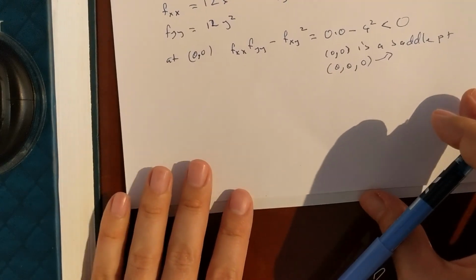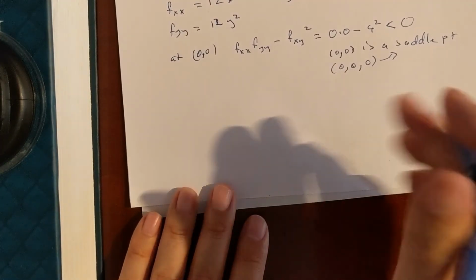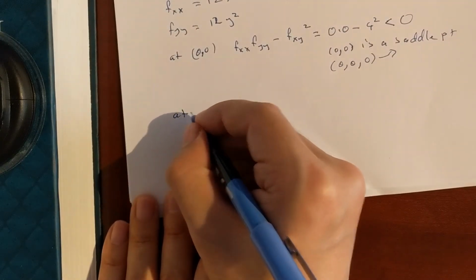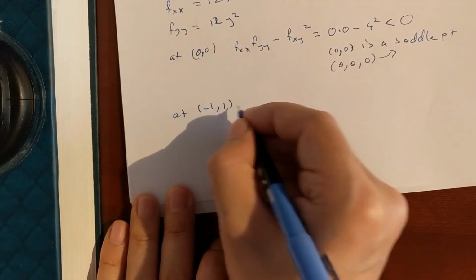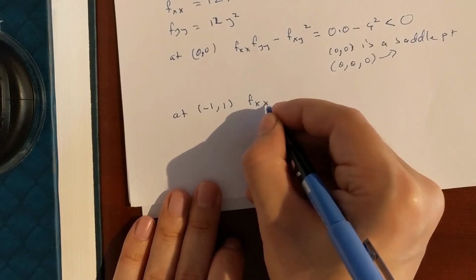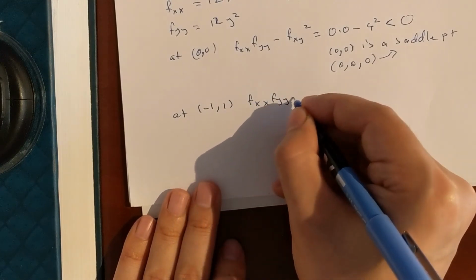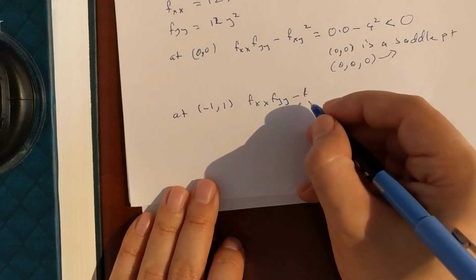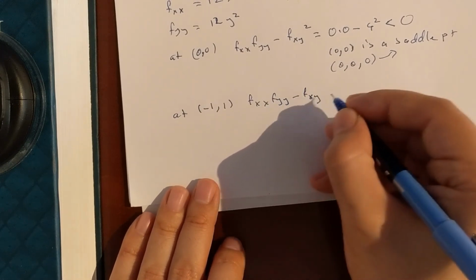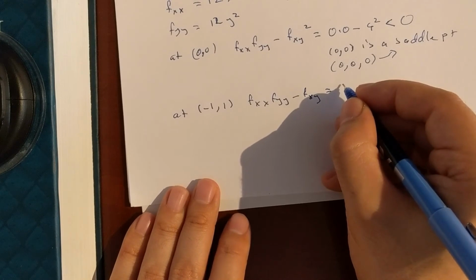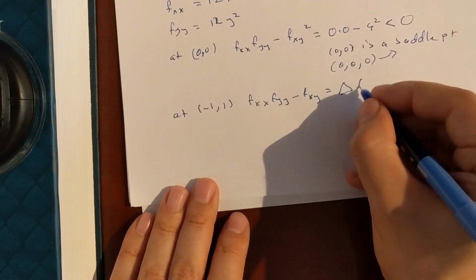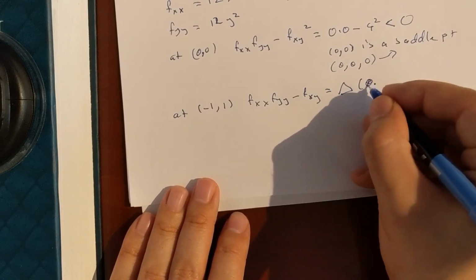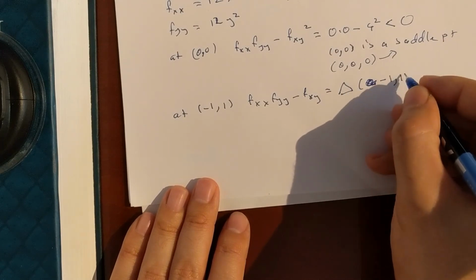Let's look at what's happening at minus 1, 1. At minus 1, 1, f xx times f yy minus f xy squared, okay? So I'm just going to call this the delta, from the discriminant. This is a short way of writing it down.